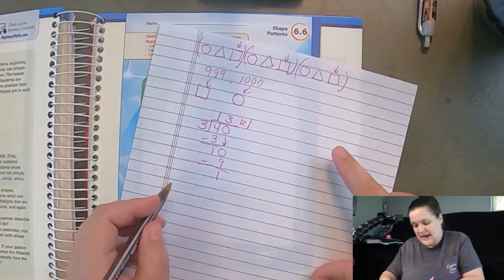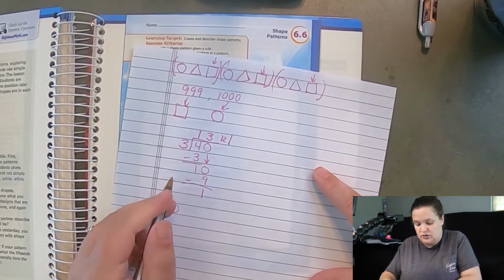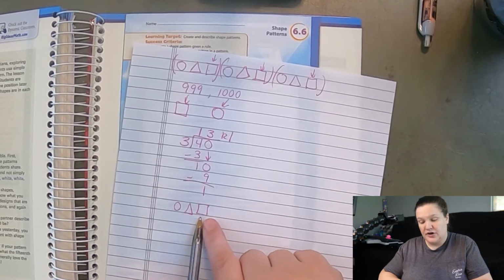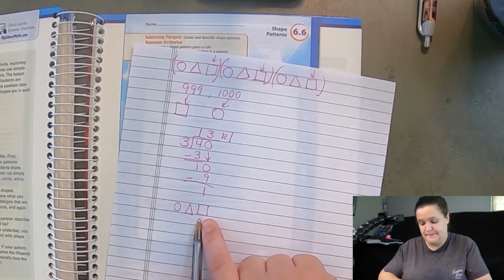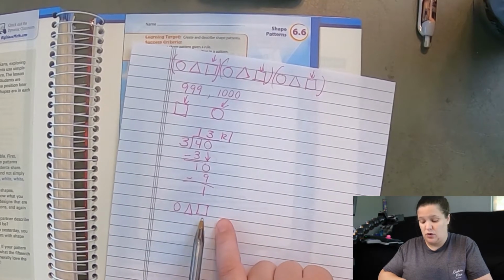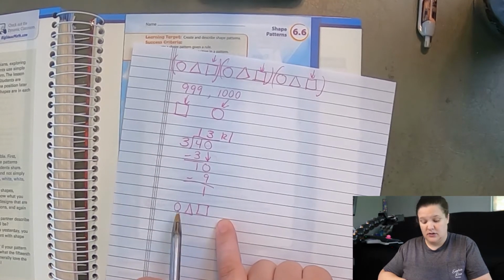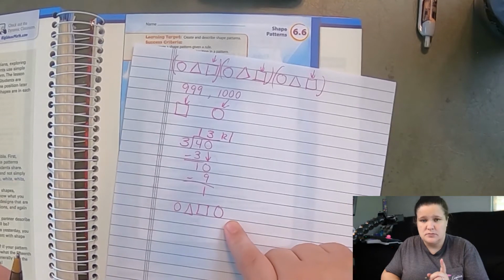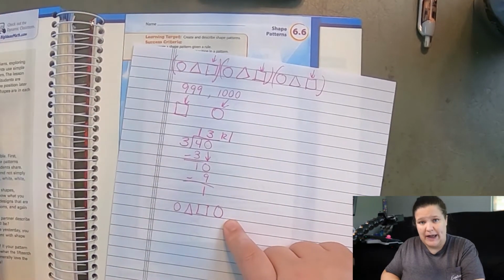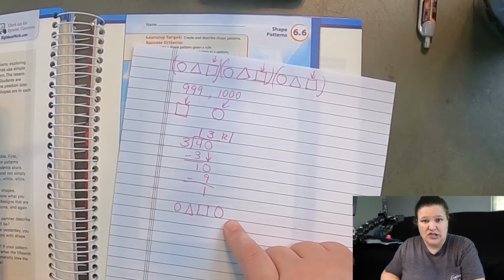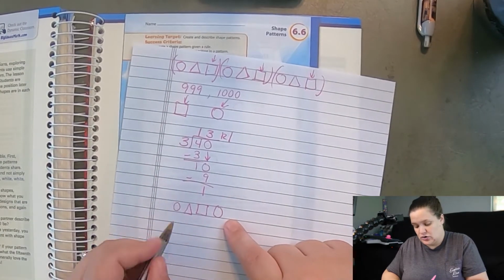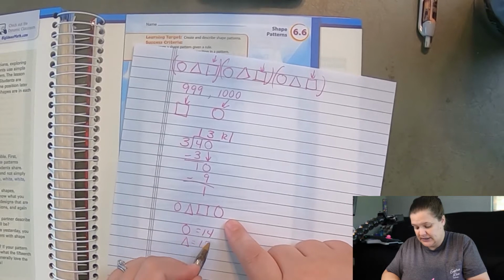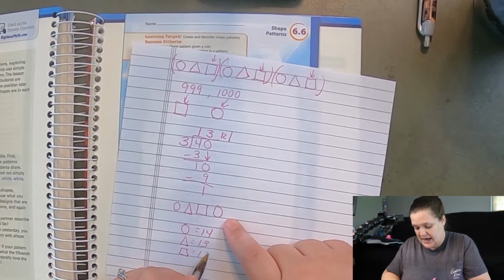Well, what comes after a set of 3? My set of 3 is circle, triangle, square. So there are 13 sets of 3, and then 1 more shape. Well, what comes after the square? Another circle. Okay, so there's 1 extra circle. Whatever's at the beginning of your pattern, there's going to be 1 extra. So I would say circles, I have 14, triangles, I have 13, and squares, I have 13.